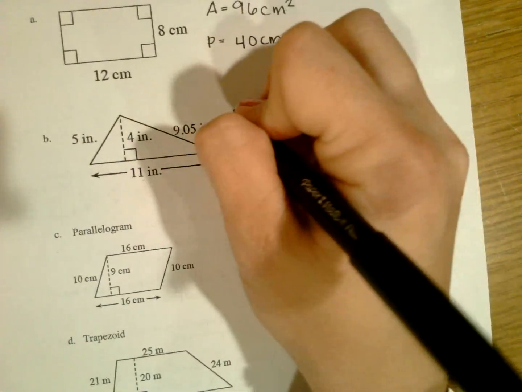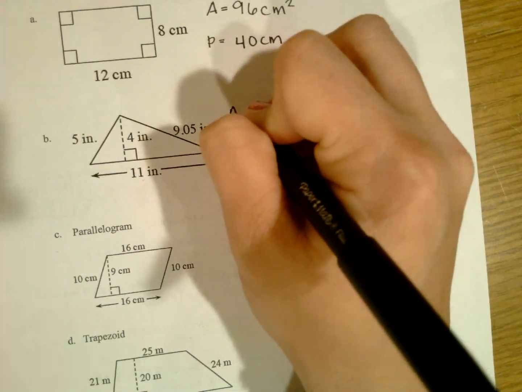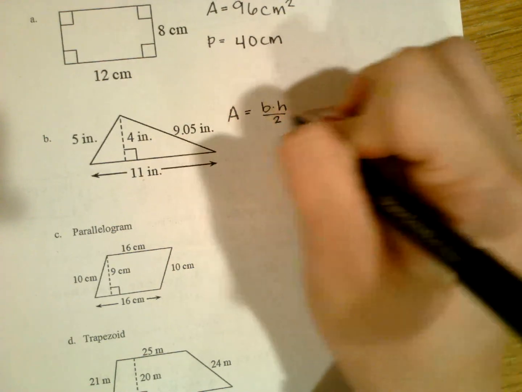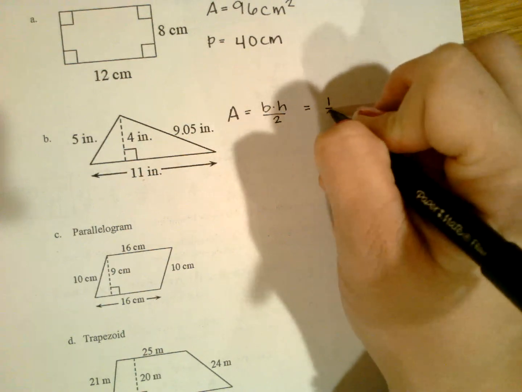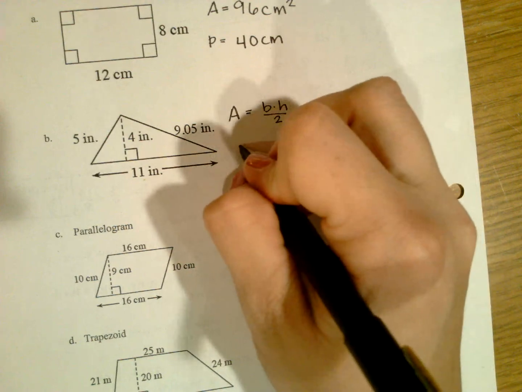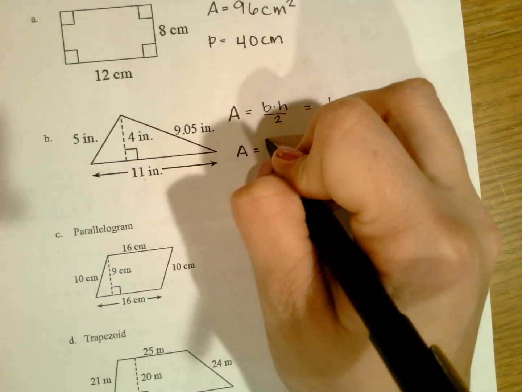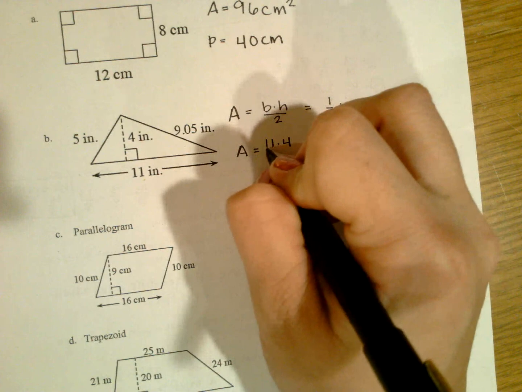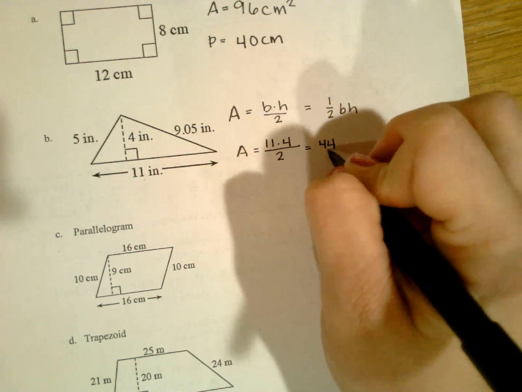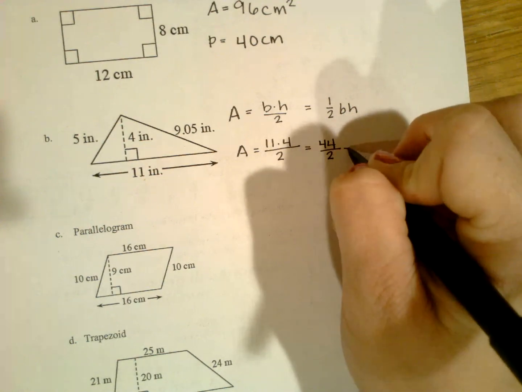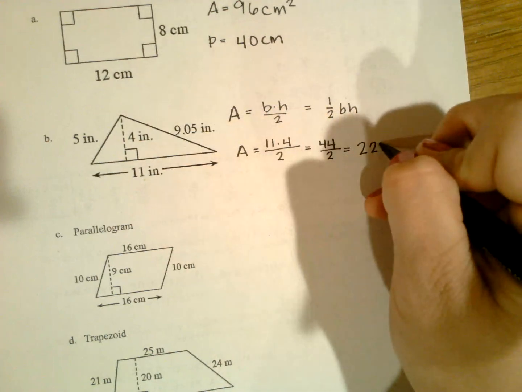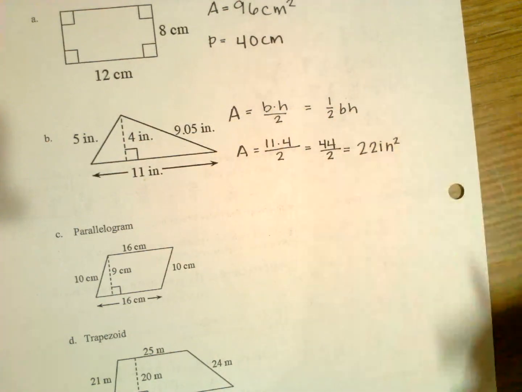For part B, finding the area of a triangle, remember that area equals base times height divided by 2. I could also write this as 1/2 times the base and height. So area is base times height, 11 times 4 divided by 2, which is 44 divided by 2, which is 22 inches squared.